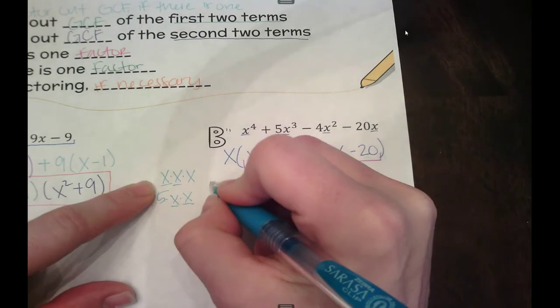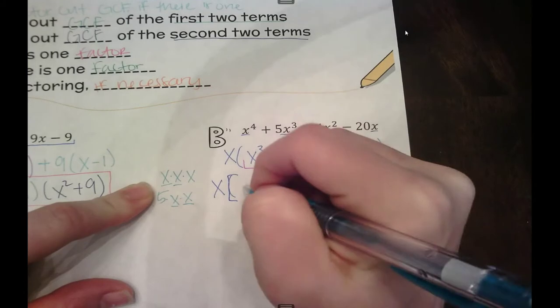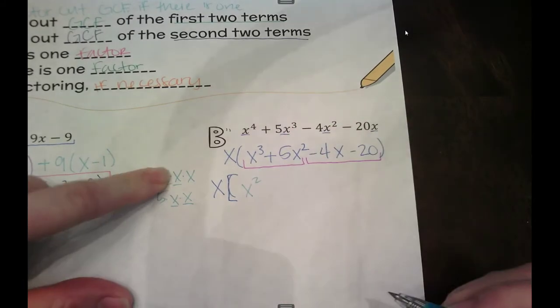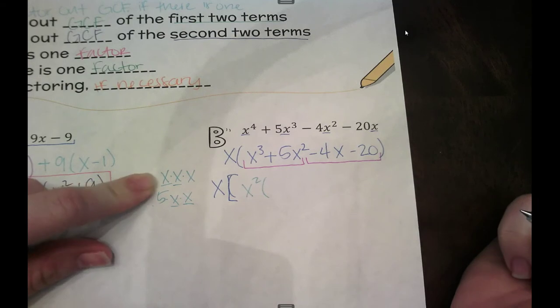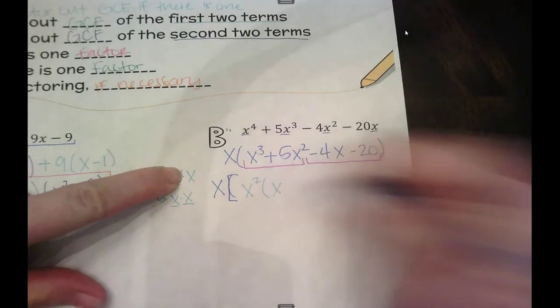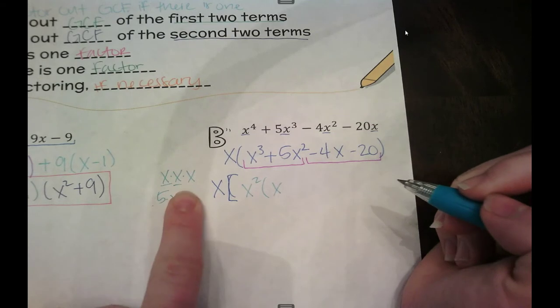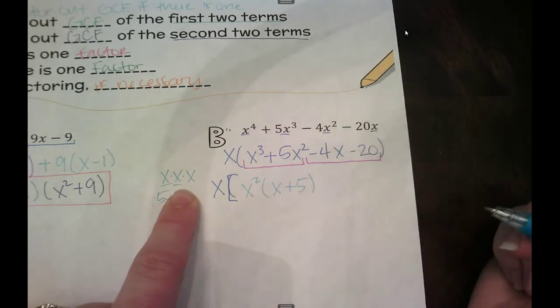So x squared is our common factor. And when I take away x squared from the x cubed, I'm left with x on the inside. And when I take out that x squared from the 5x squared, I'm left with 5.